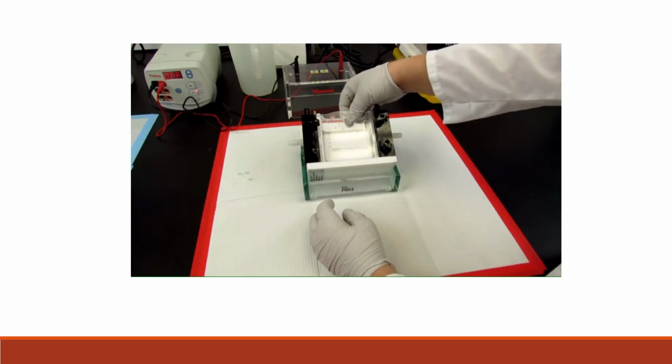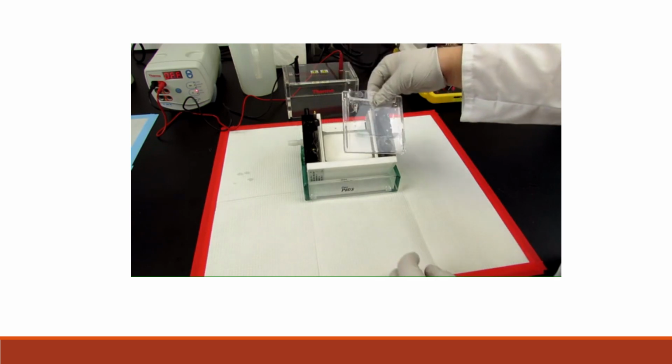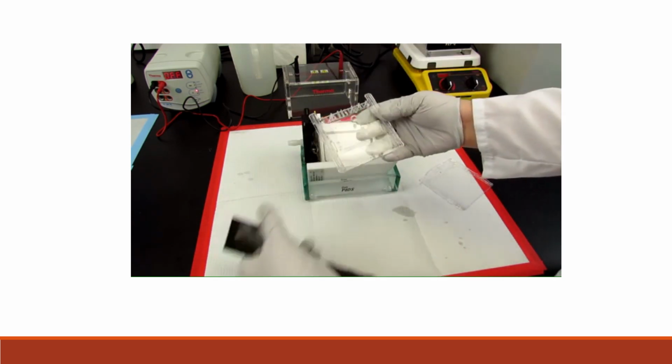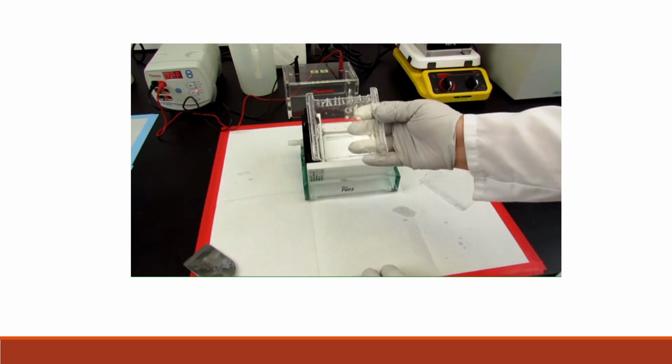Remove the gel cassette from the electrophoresis unit and carefully separate the gel from the plates. The gel is now ready for Western blot, Coomassie stain, or another protein analytical method.